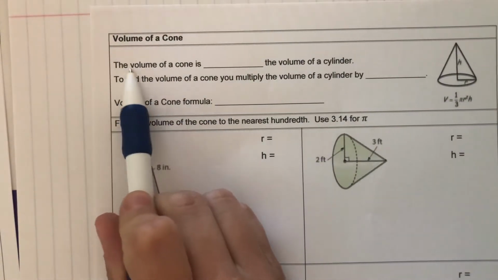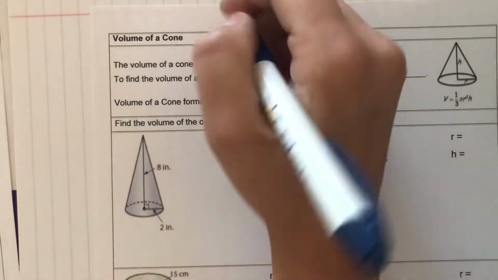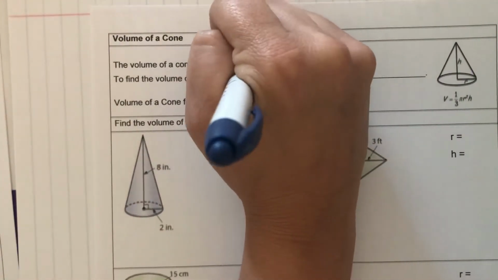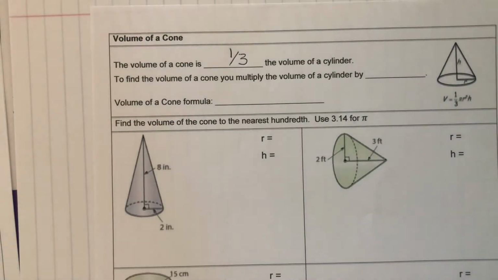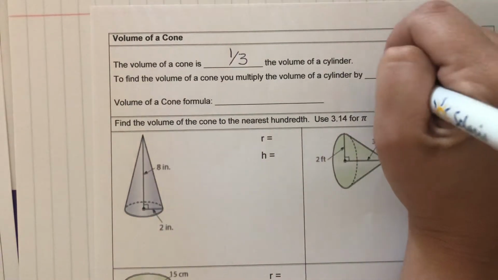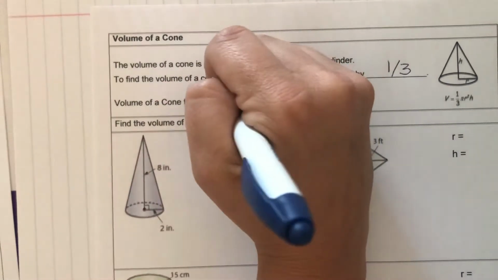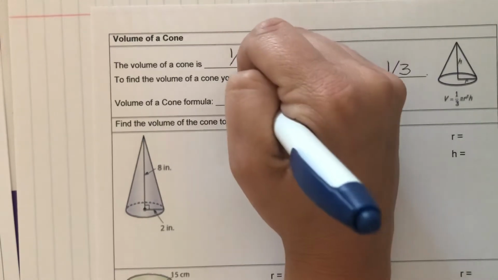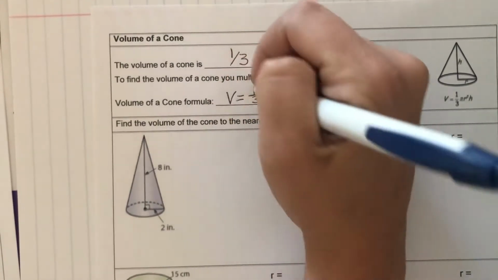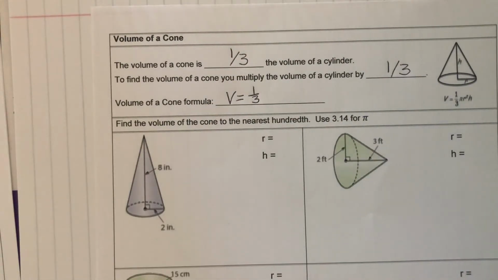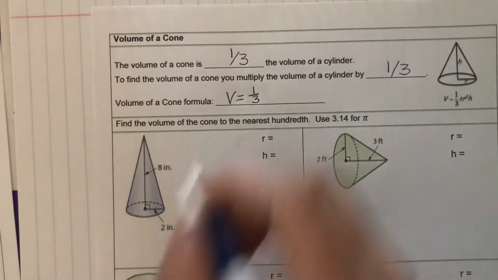So on our notes it says the volume of a cone is 1/3 the volume of a cylinder. To find the volume of a cone, you multiply the volume of a cylinder by 1/3. The formula for the volume of a cone is volume equals 1/3, and then everything else is the same that we learned for a cylinder.